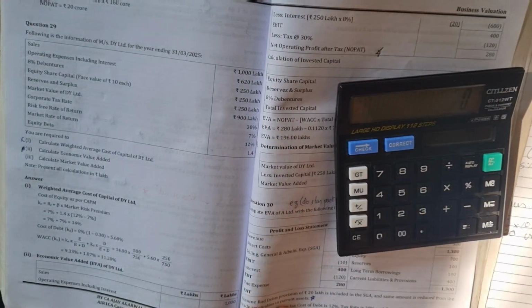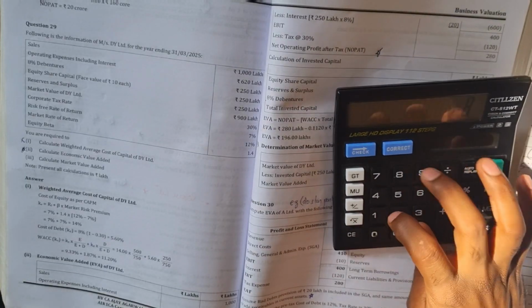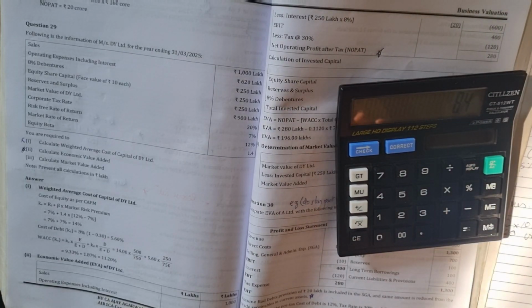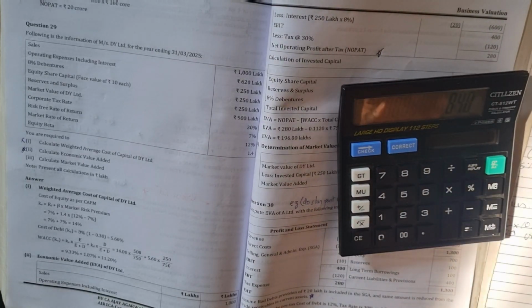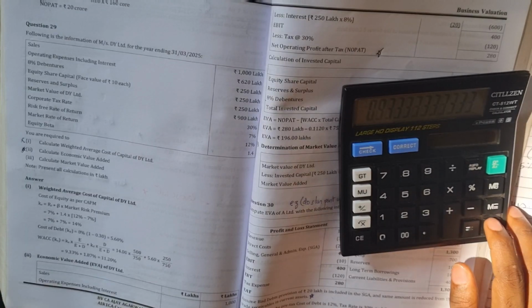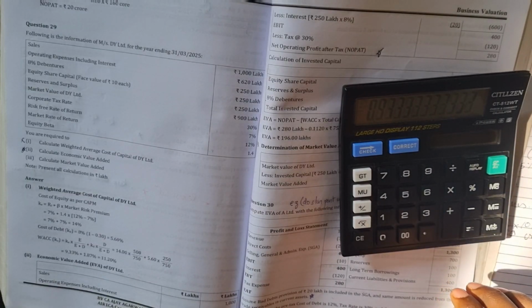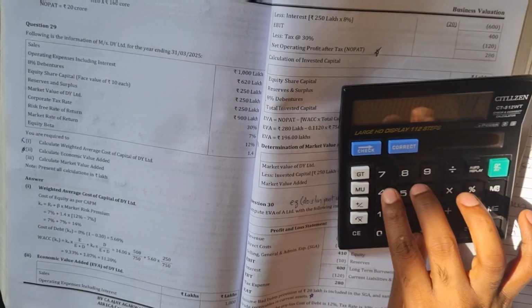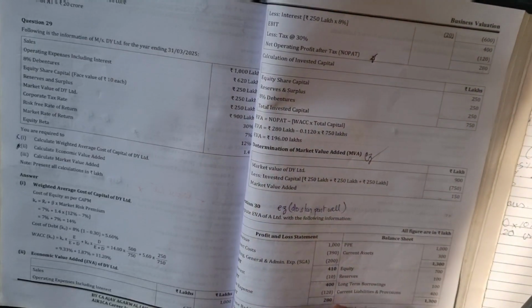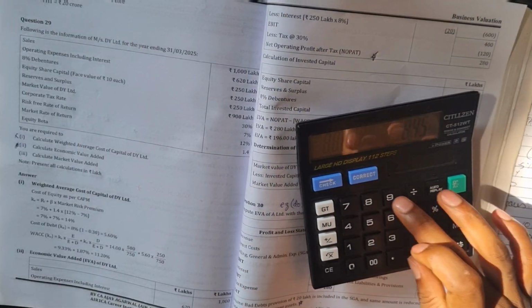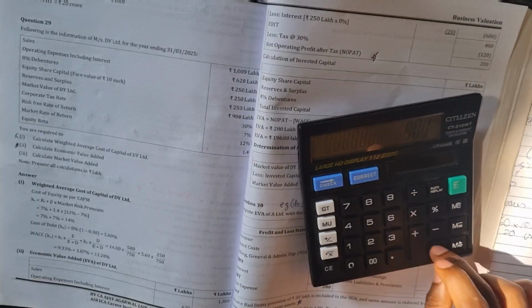So what we'll do is 8.4 into 100 divided by 900, plus cost of equity, which is given, 8.45 into 800 divided by 900.